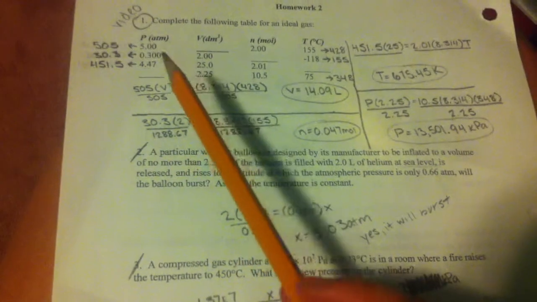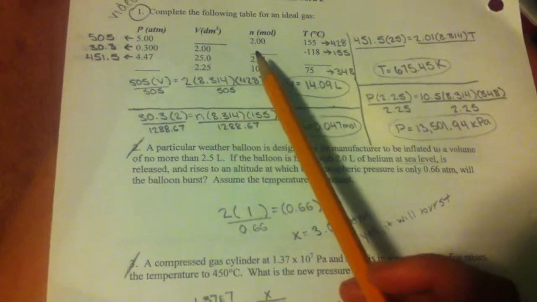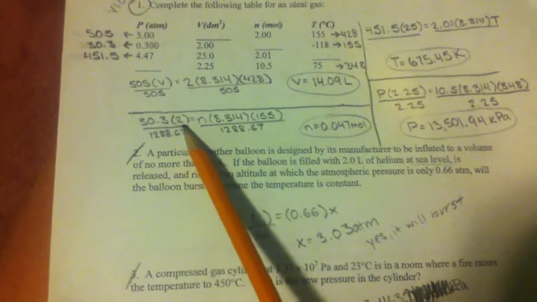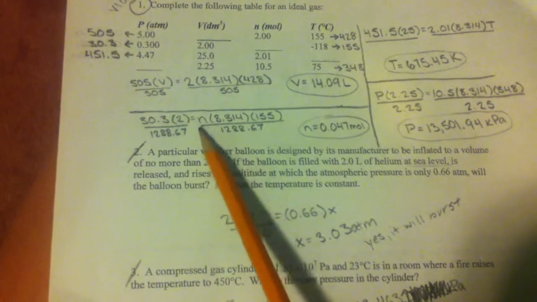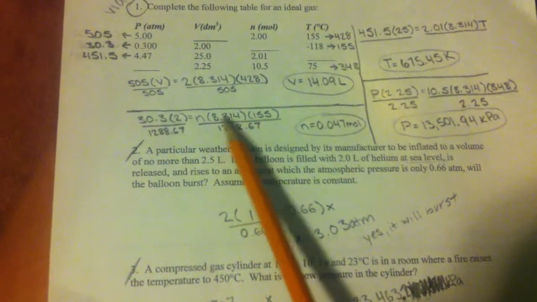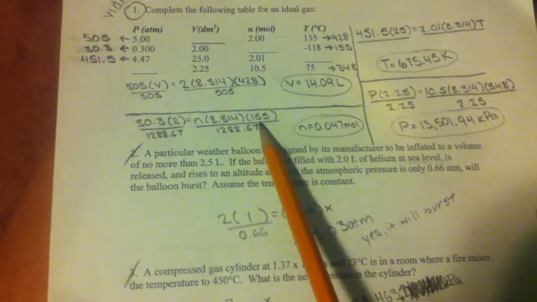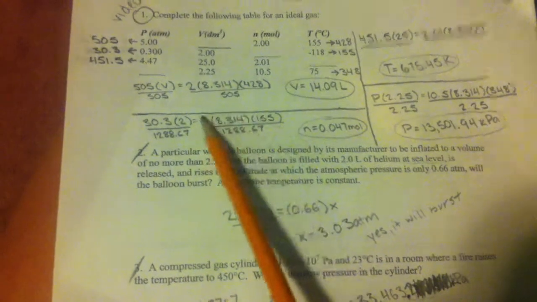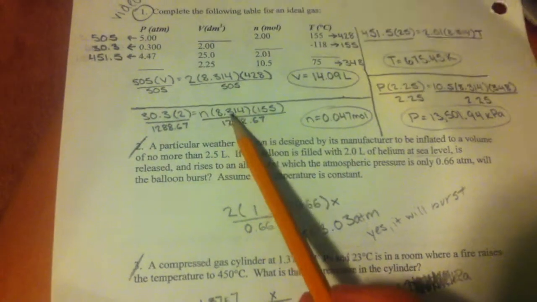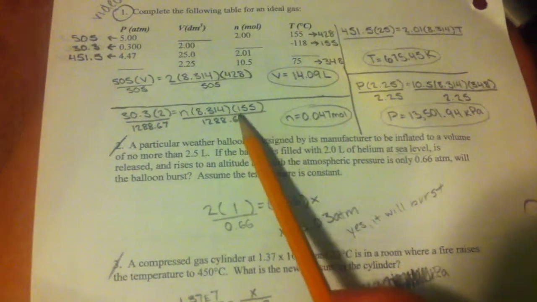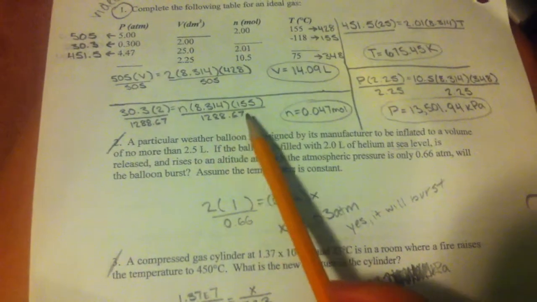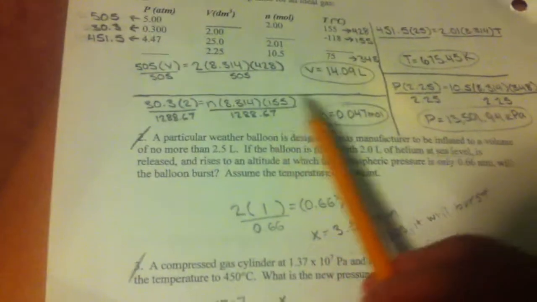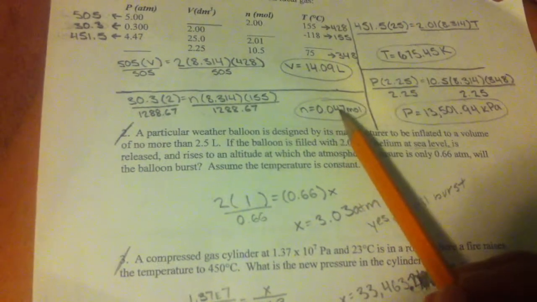Then for the next row, it gives you pressure, volume, you're looking for moles, you've got the constant and the temperature. So it looks like 30.3 times 2 equals N, which you're solving for, times the constant times temperature. So then you divide both sides by this part right here, and the 8.314 times 155 is equal to 1288.67, so that's why I wrote it like that. So you divide both sides to get N by itself, and that gives you N equals 0.047 moles.